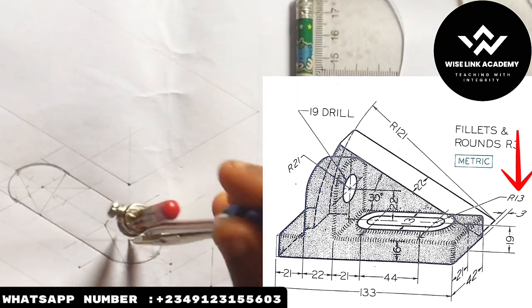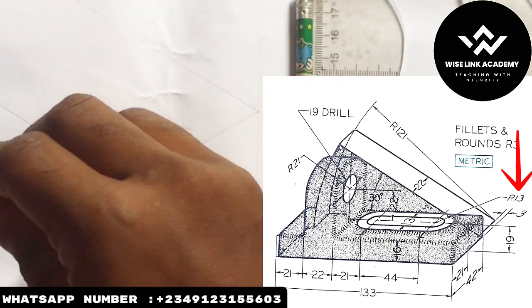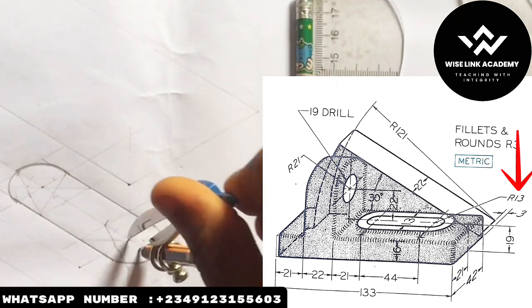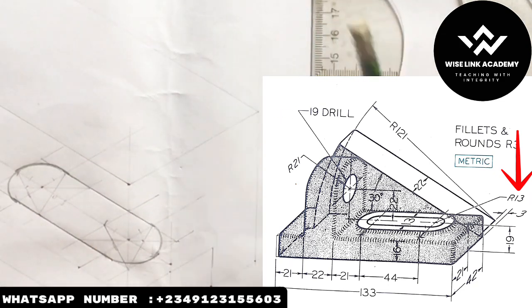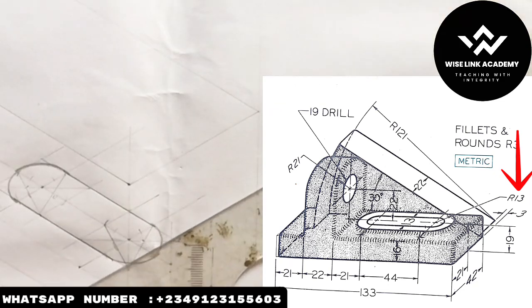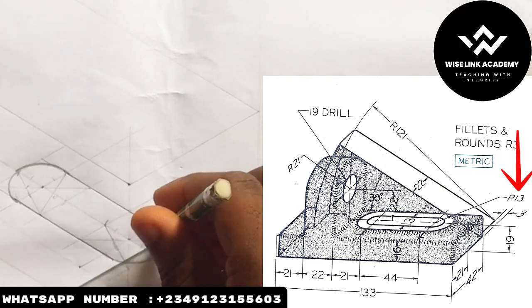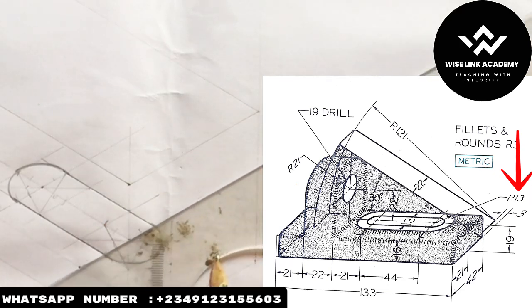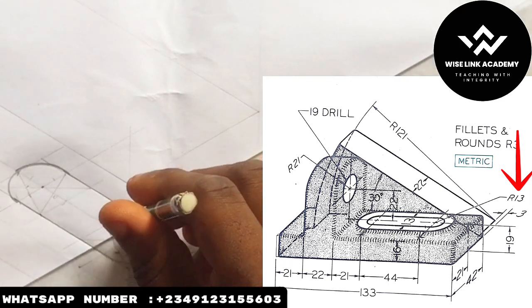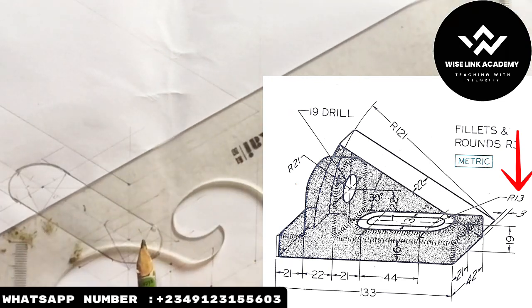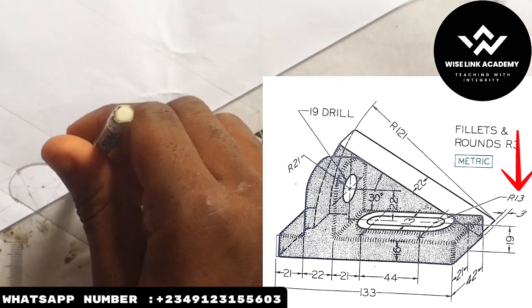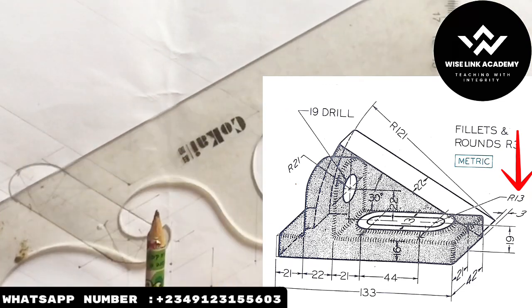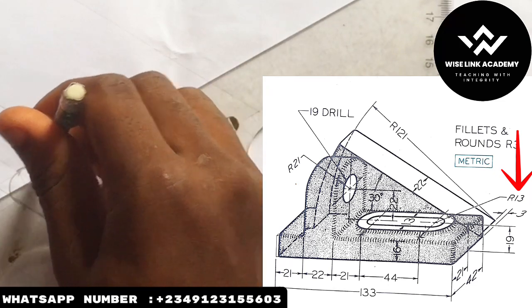Similarly, come here to mark 13. 1, 2, 3, and 4. So those 13, I'll take it this way. This is the first point of the 13. I'll draw it this way, like we did the first one. Now join this one too this way. Similarly, this is first 13 this way. The other one is this one here.